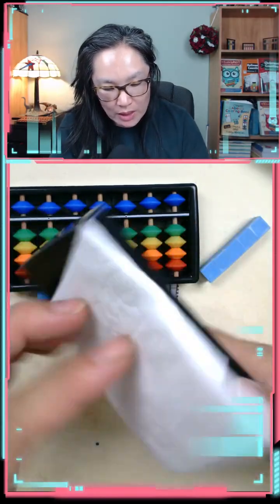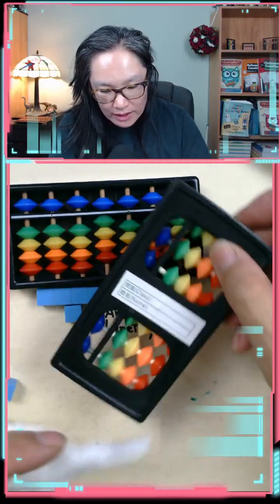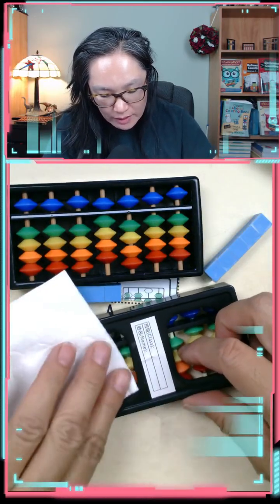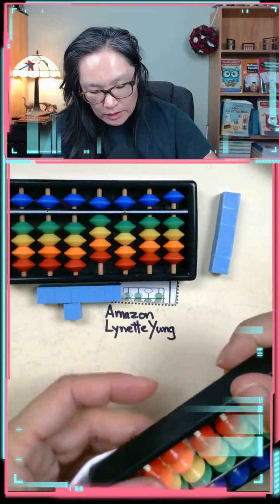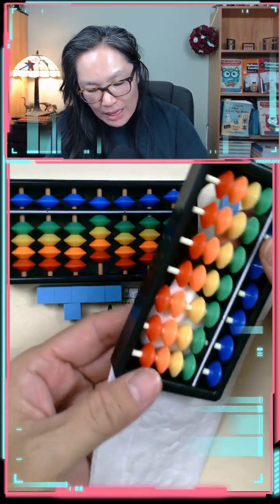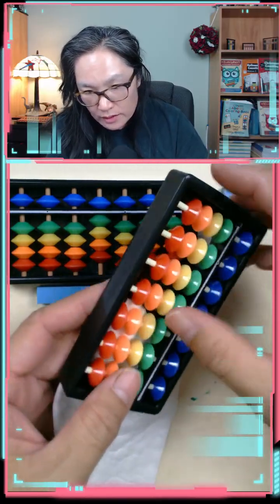But what I would do is probably put some sort of cloth in between to make them stick a little bit. That's what I would try to do. Maybe that will help. So some sort of felt.